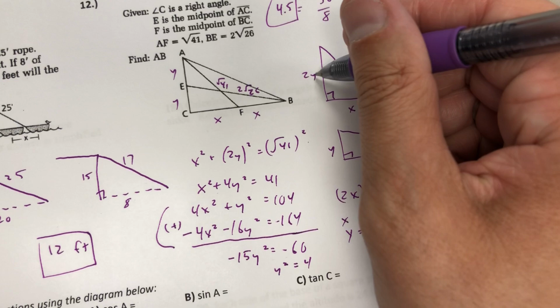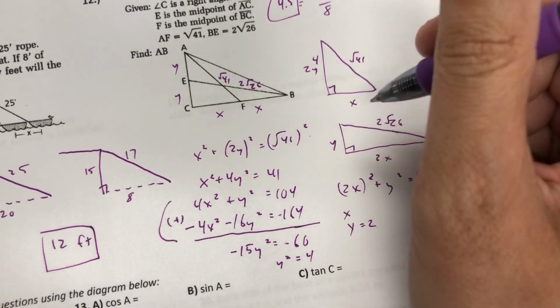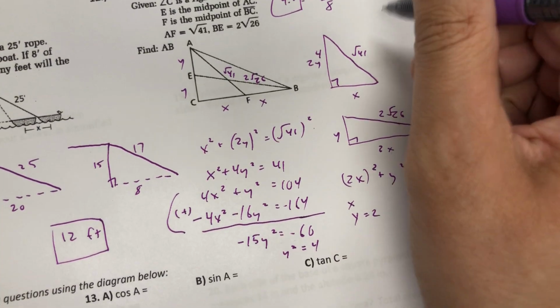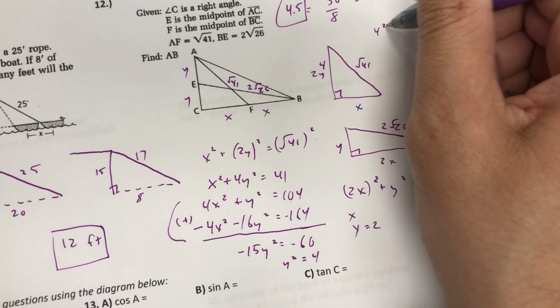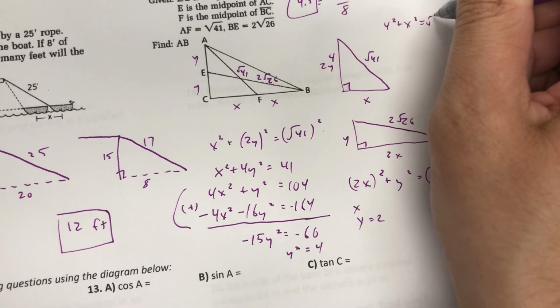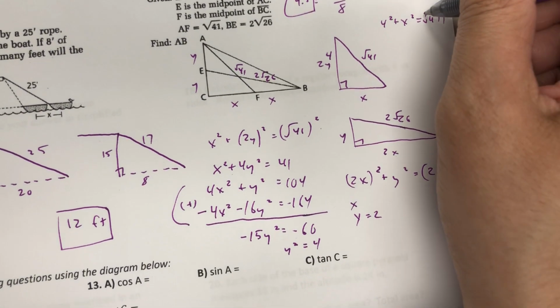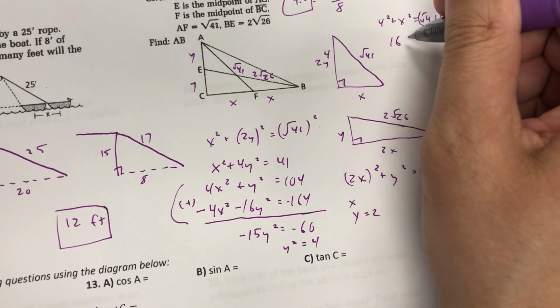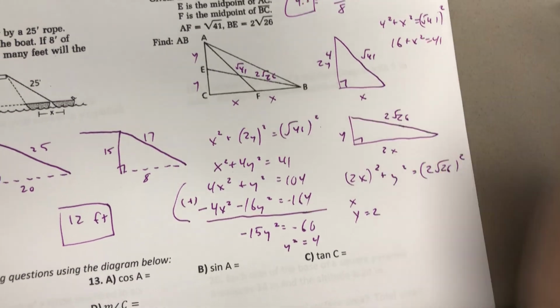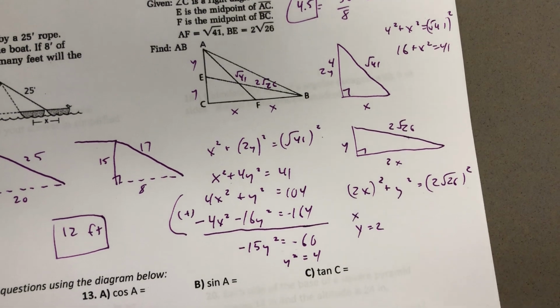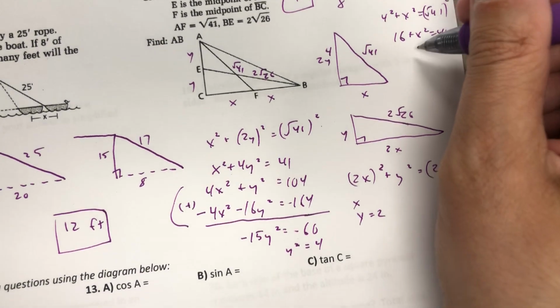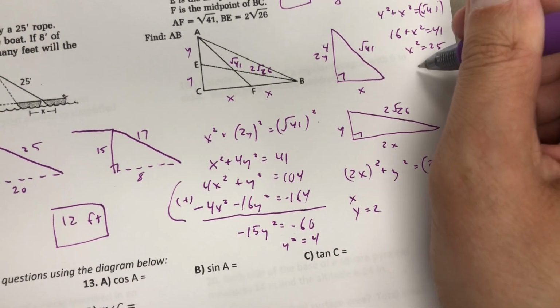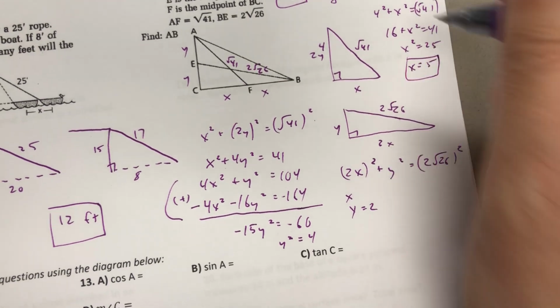Let's see. So if y was 2, that would be a side length of 4. And so you'd have 4 squared plus x squared is radical 41 squared. 16 plus x squared is 41. 41 minus 16 is 25. So x squared is 25. That means x is going to equal 5.